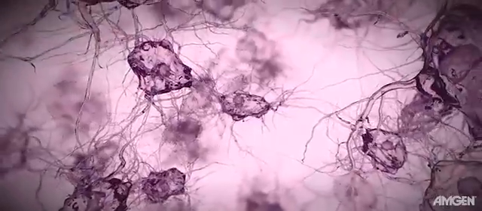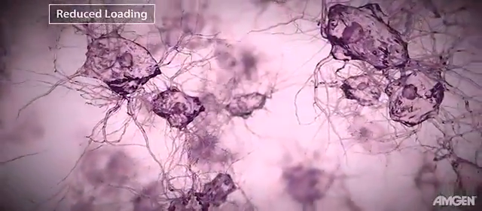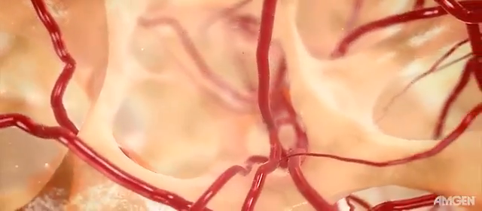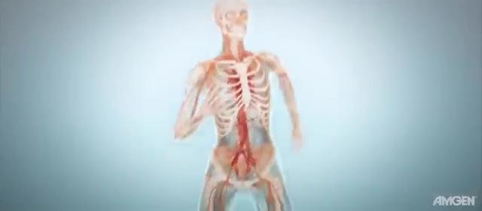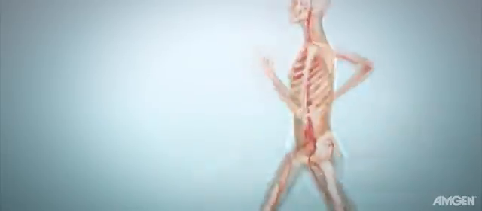Conversely, when bone experiences reduced loading conditions, such as during long-term bed rest, resorption and remodeling increase to eliminate underloaded bone. Loss of bone mass reduces its strength and increases the risk of fracture. This highlights the importance of staying active, maintaining good nutrition throughout life, and being aware of personal risk factors associated with low bone density.